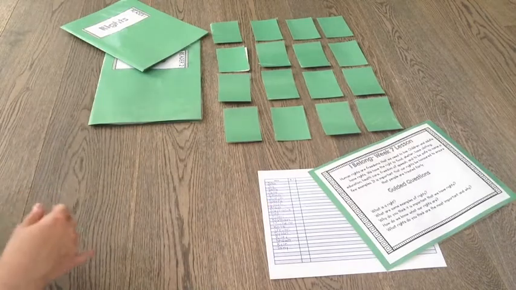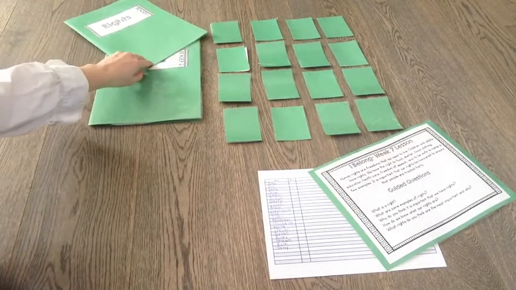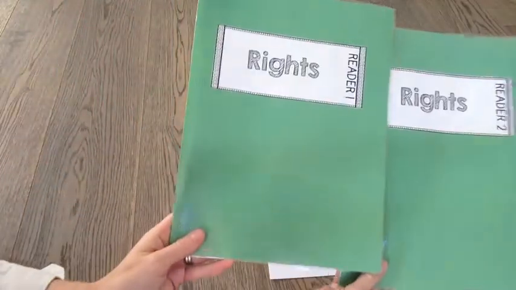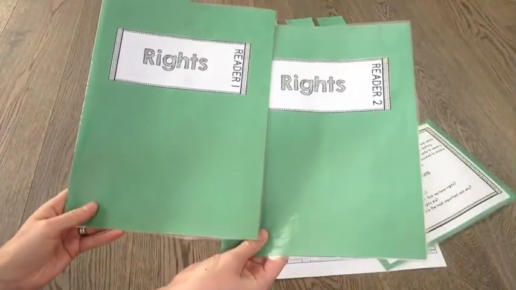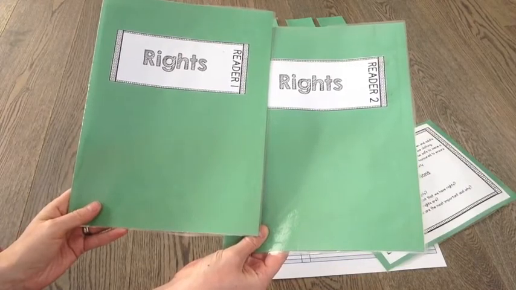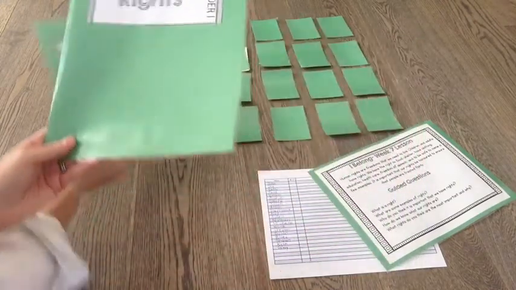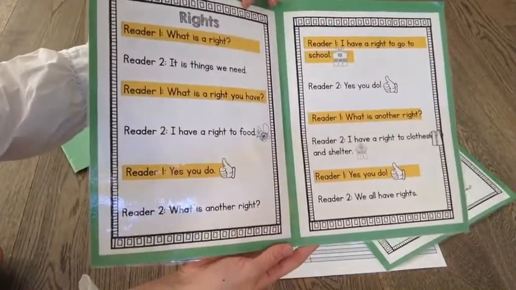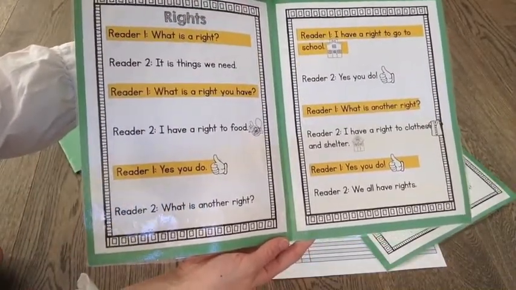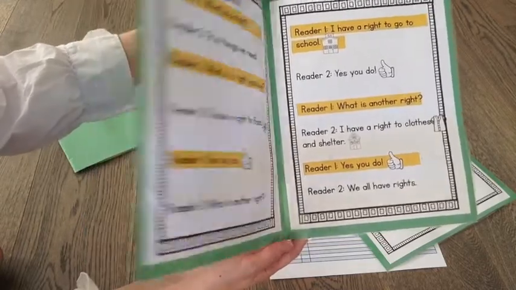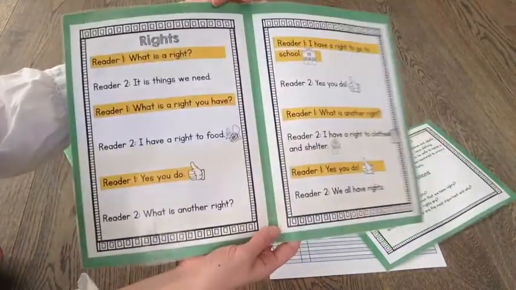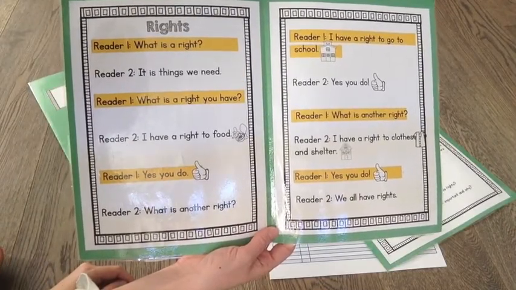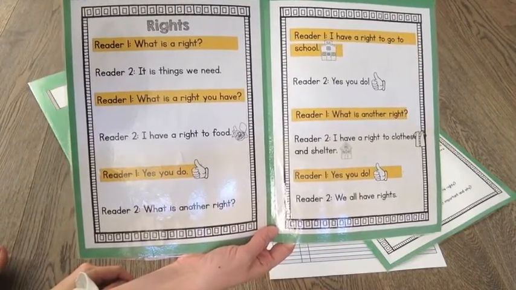The second center is the reading center. The teacher needs to copy the titles for Reader 1 and Reader 2 and glue onto construction paper. You also need to print off the reading pages for Reader 1 and Reader 2 and glue into the construction paper, and then I laminate for durability. I read this center with the boys and girls as a whole class before completing it as a center activity.